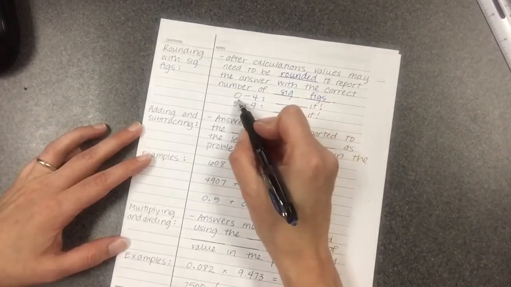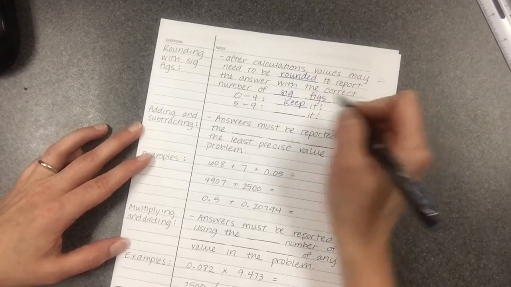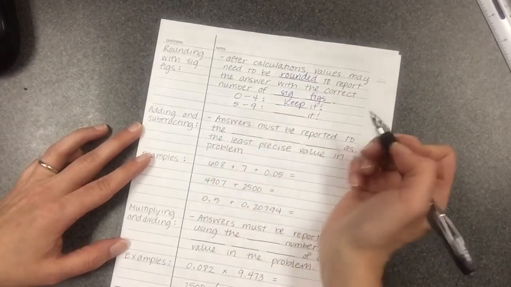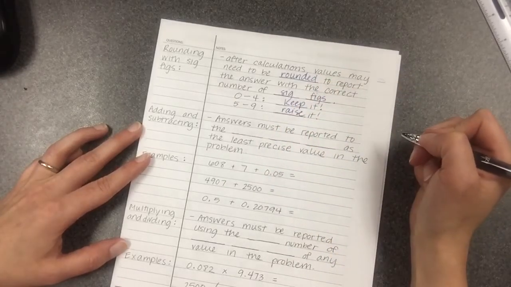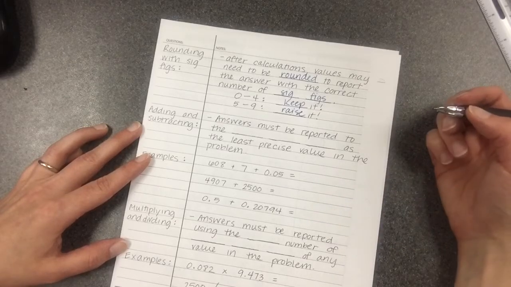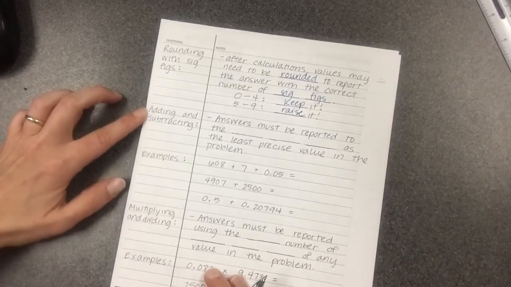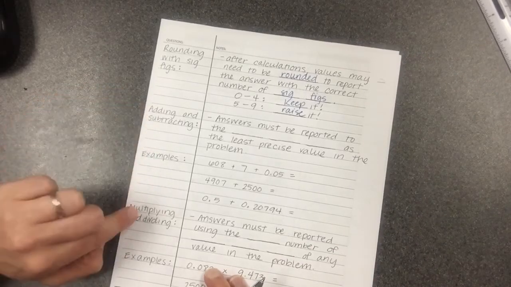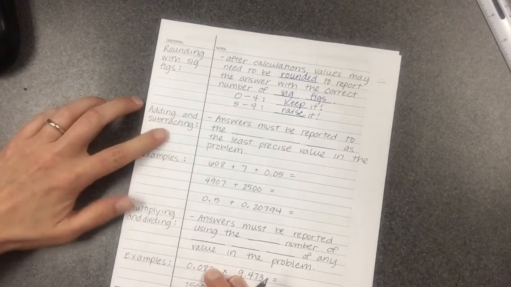And if that next number is between 0 and 4, you keep your last number the same. If that next number is between 5 and 9, then you raise it by 1, okay? And again, we'll be practicing that more and more. Okay, now when we're doing math, there are different rules for adding and subtracting than there are for multiplying and dividing, okay? So let's talk about adding and subtracting rules.